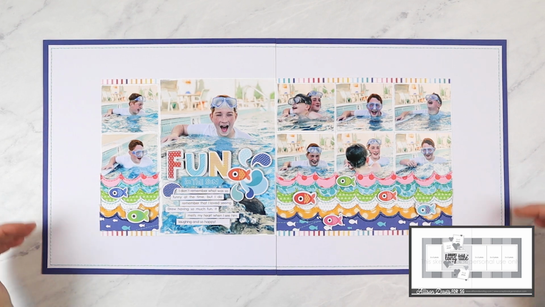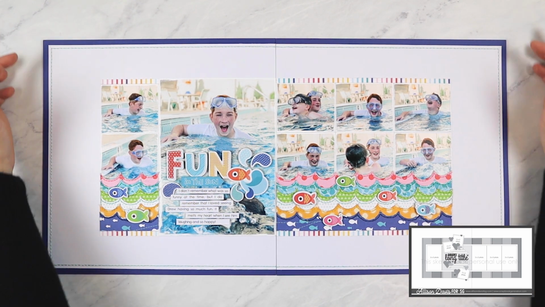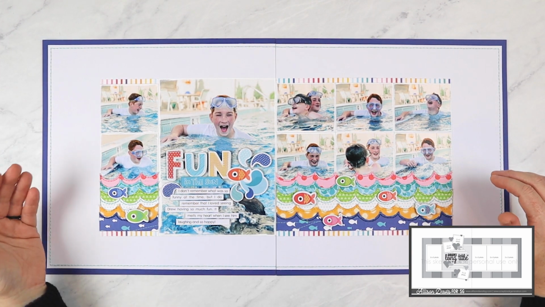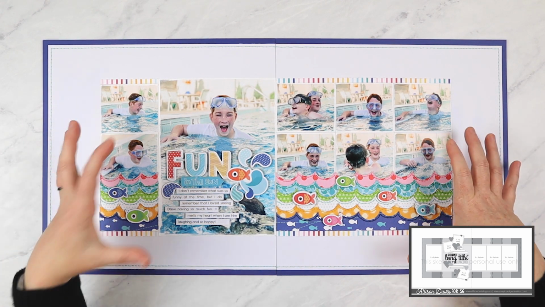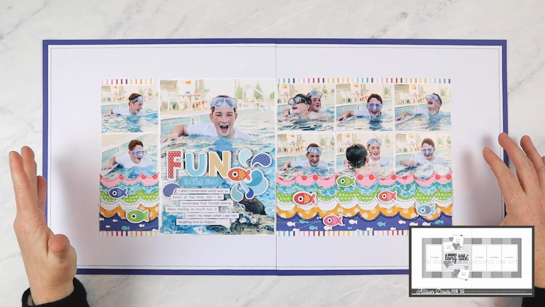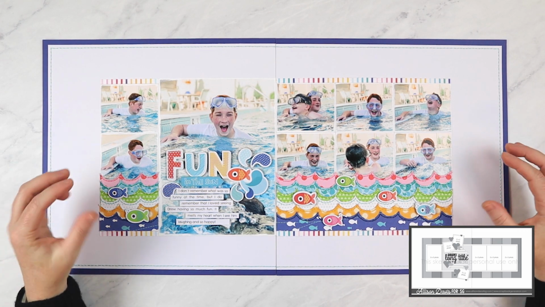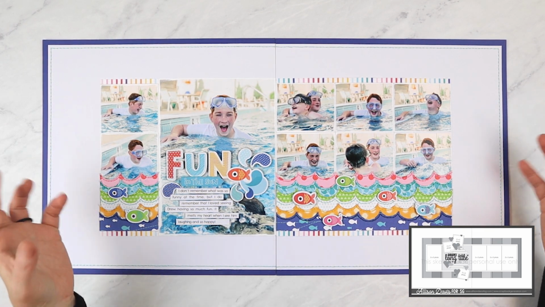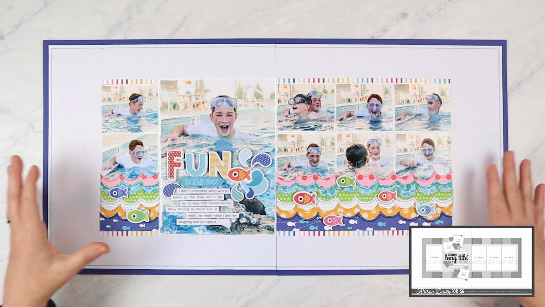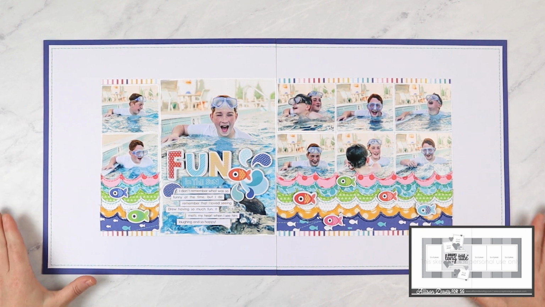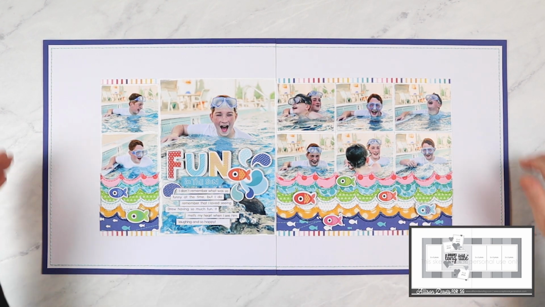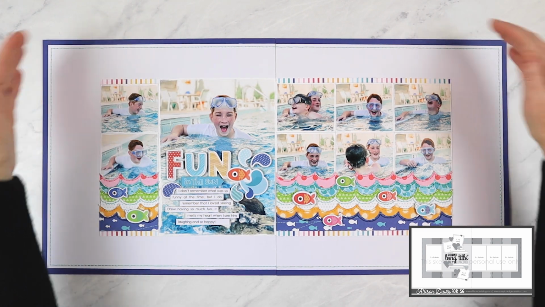So I added this dark blue background and a stitch border to help break up that stark whiteness a little bit. I love white space, but sometimes I like it in smaller doses. It just depends on the layout, the pictures, the design, and to me, I just really liked the look of this layout more with that small edge of blue around the layout.